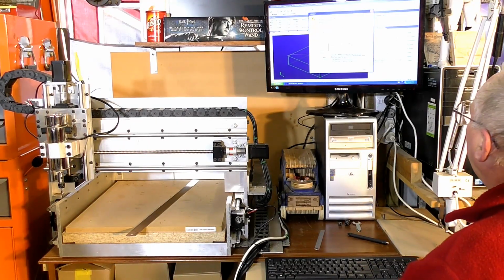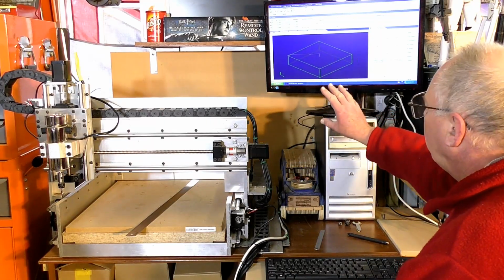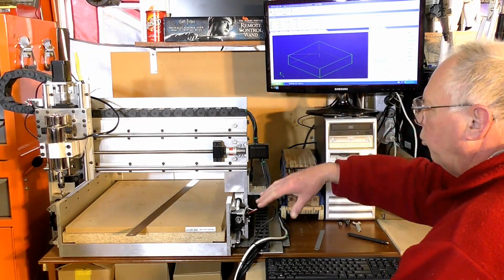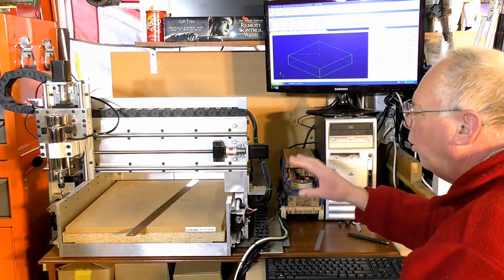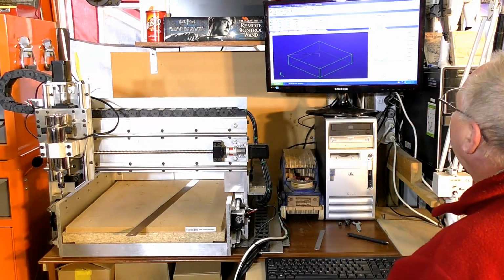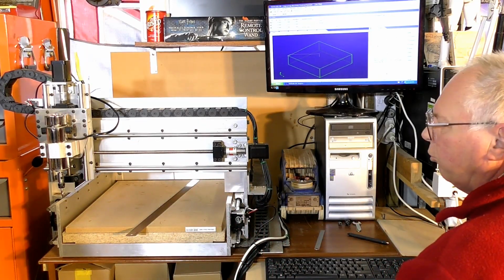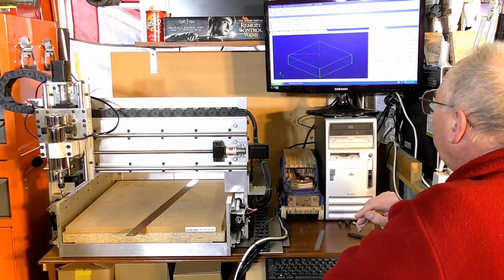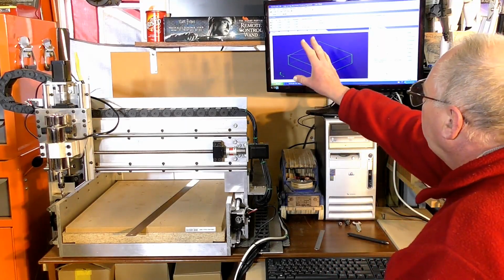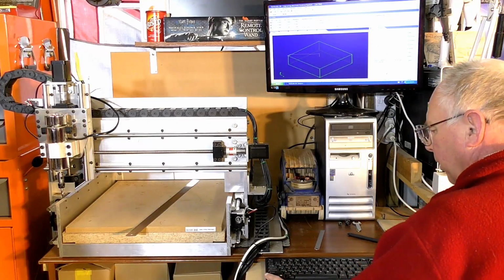Okay, so we'll close that. So now we're all homed. The program and the machine, the computer, they all know what they're all doing and where they are and what the parameters are. So what I'm going to do now is just set up an imaginary G54 or work offset.